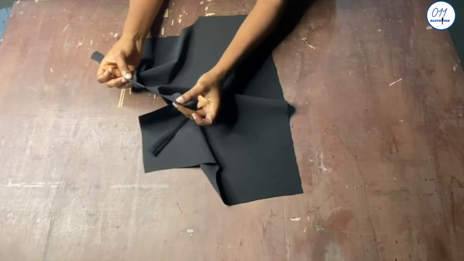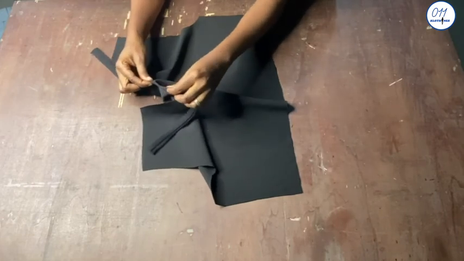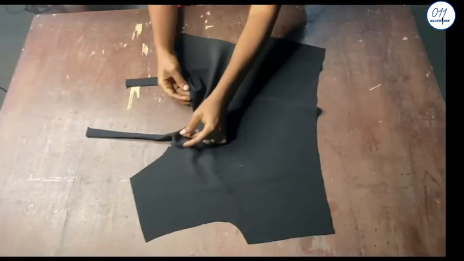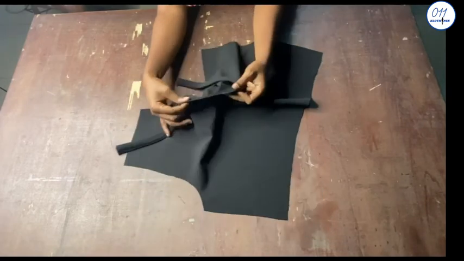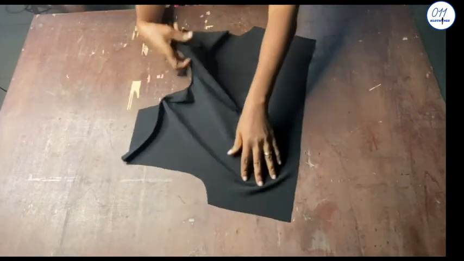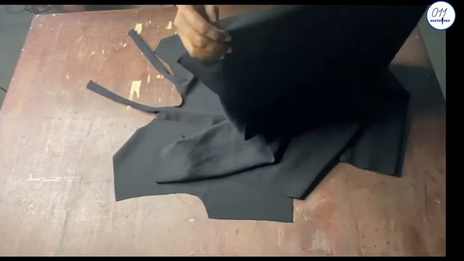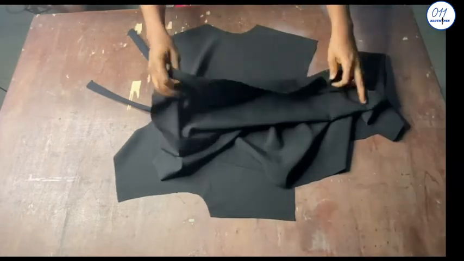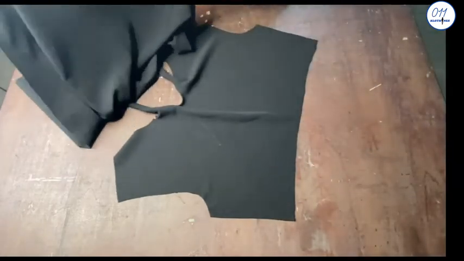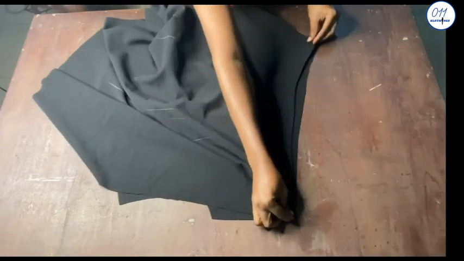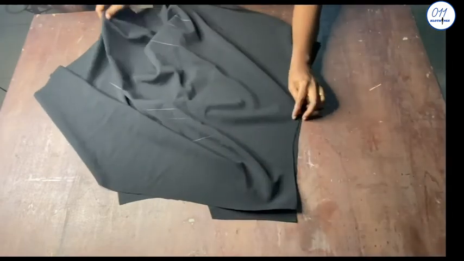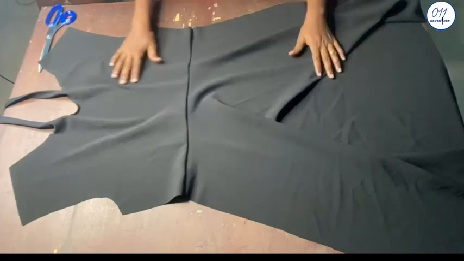This area I will overlock, and I will fold the same allowance to the wrong side and stitch close to the edge. So now I've done that. The next thing to do is to attach the lower part of my dress to the upper part of the dress. So now that has been done.